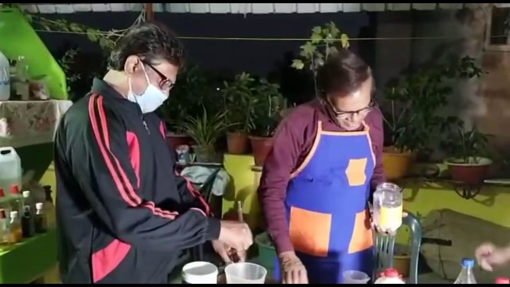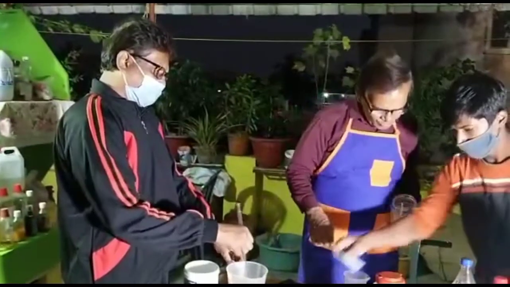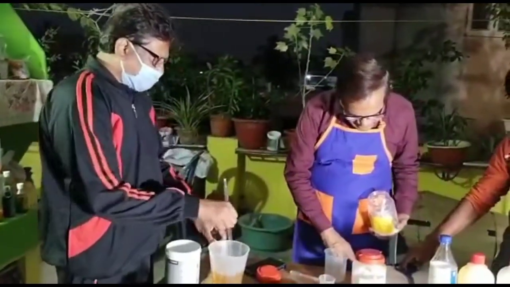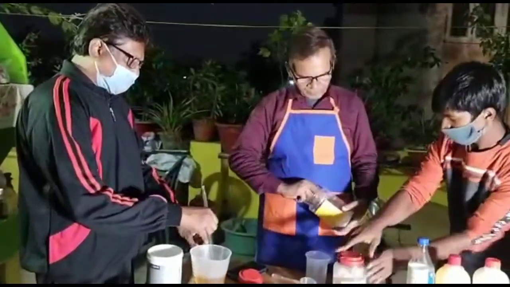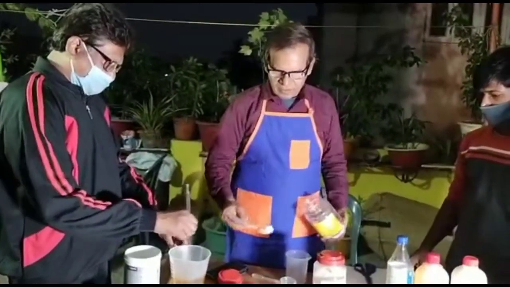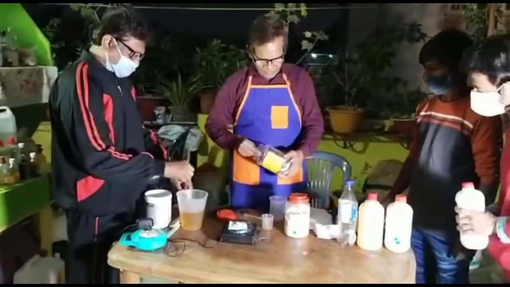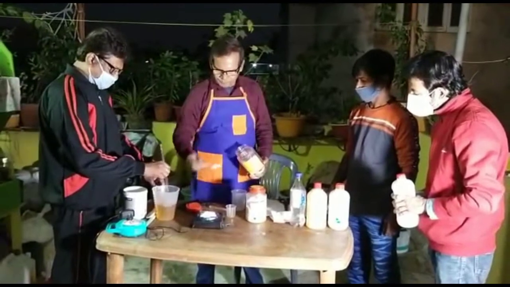So this is a basic thing, and here we are putting 15 gram of methyl naphthyl ketone.